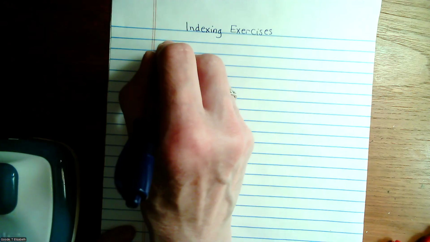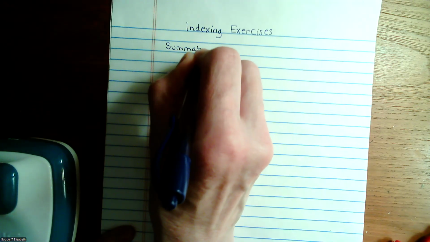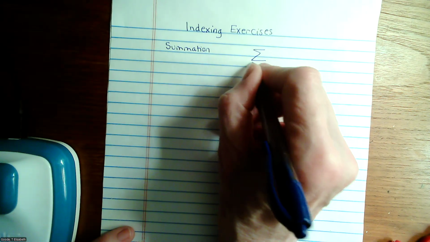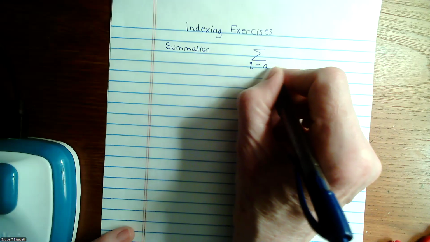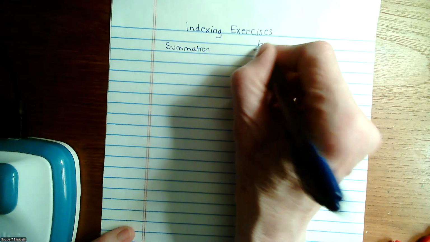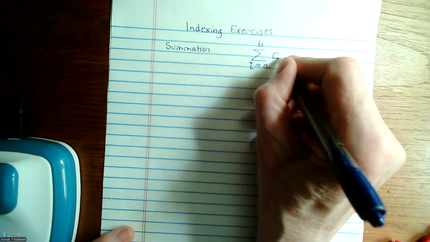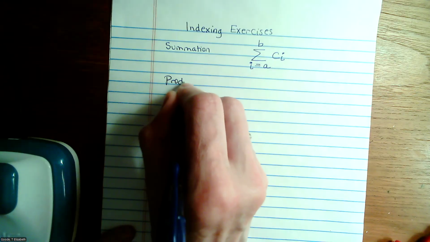We have indexed summations, where we have the sum from i equals something, say little a, up to little b of some term, c sub i. And we have a product.